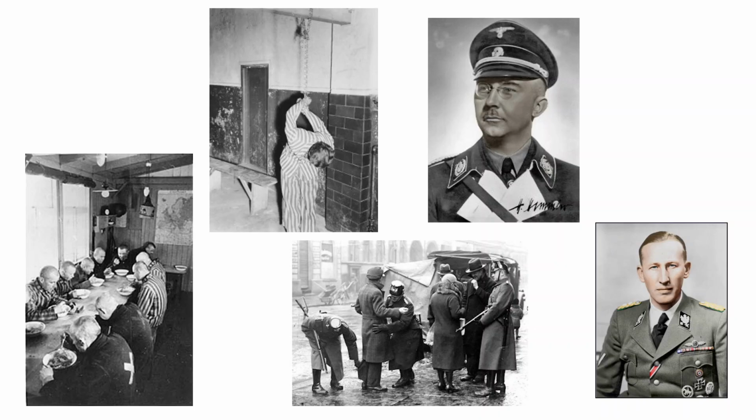And the final feature of the SS network is the SD. This is the security force. So this is essentially the Secret Service. And this is led by Heydrich in the bottom right there. They had lots of card index, and this was used to spy on opponents as well and monitor their activity to make sure that no one was being critical of the regime. So a really powerful network that was used to create terror and fear in Nazi Germany.